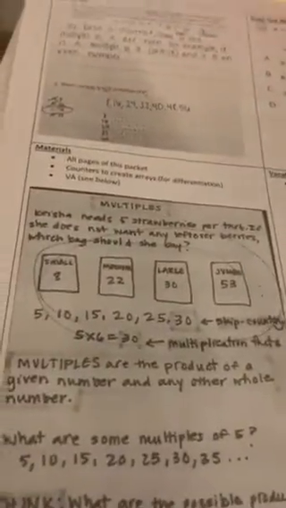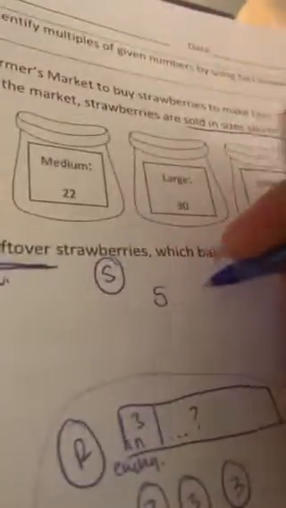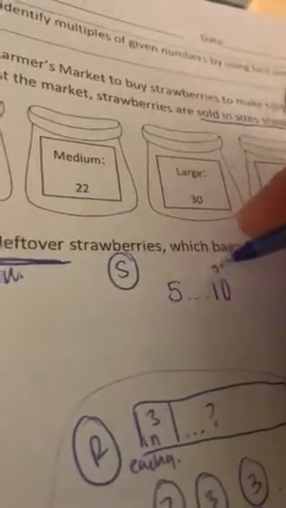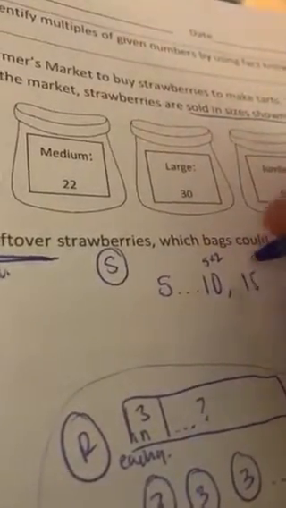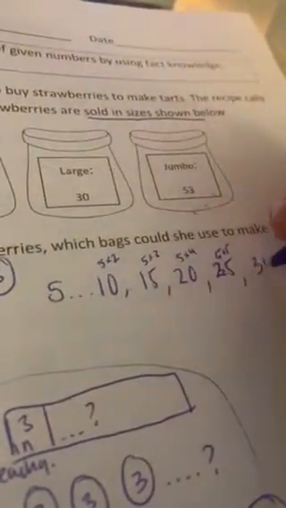As an adult, I can skip count. Their problem just asks you to skip count and prove your thinking with a multiplication fact. So I think you could do both: 5, 10, and that's 5 times 2, 15, 5 times 3, 20, 5 times 4, 25, 5 times 5, 30, 5 times 6. And I already know 8 doesn't work because it doesn't fall in the sequence. 22 doesn't work because it doesn't fall in the sequence.